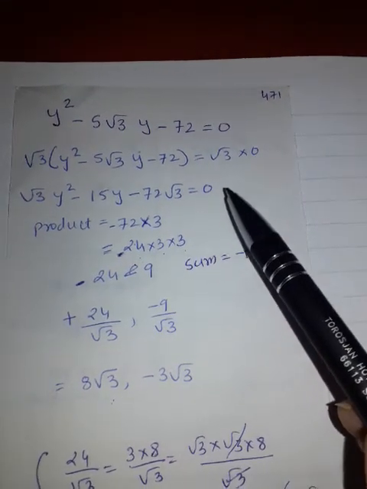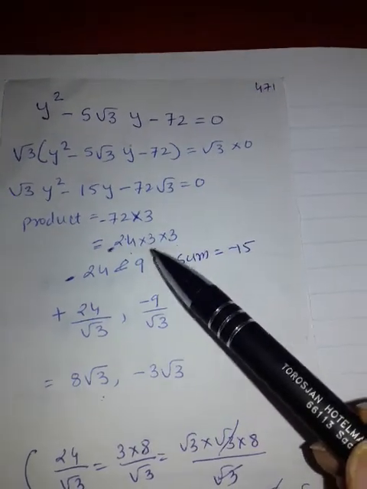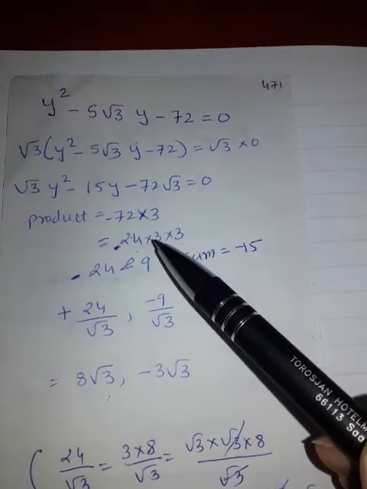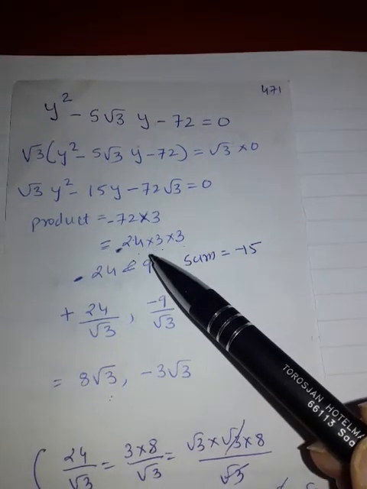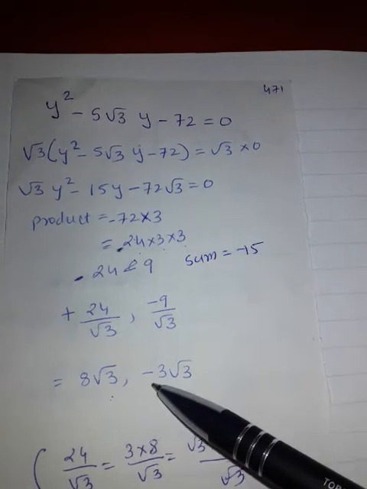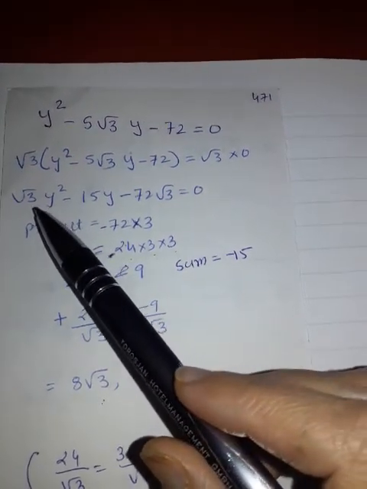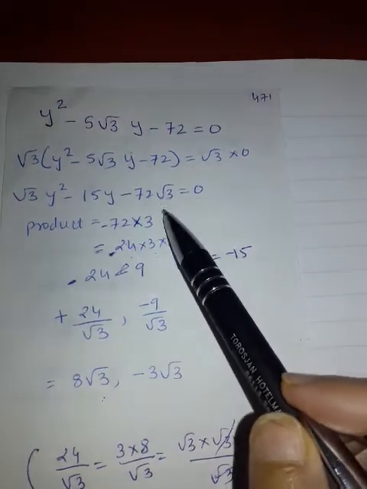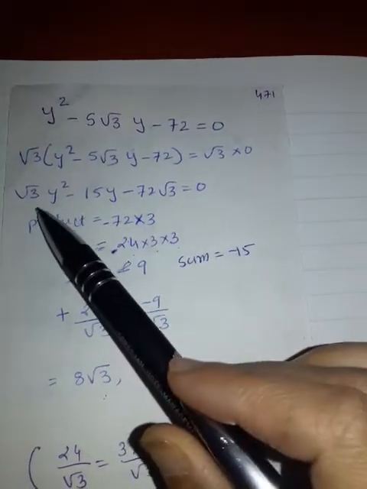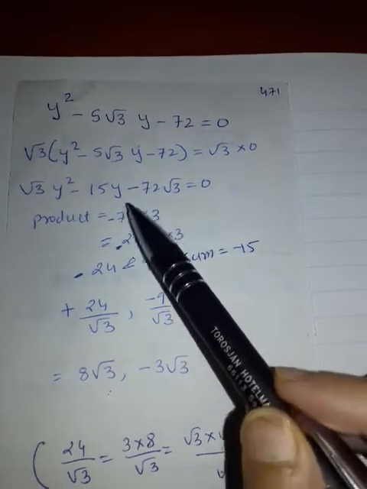If you have watched part 1 and part 2, you will understand this shortcut immediately. For that, please watch part 1 and part 2. It will be very easy for you to get the roots. For finding roots, first we have to take the product of a and c, the first term and the last term. So this is root 3 into 72 root 3, and this is a minus sign.